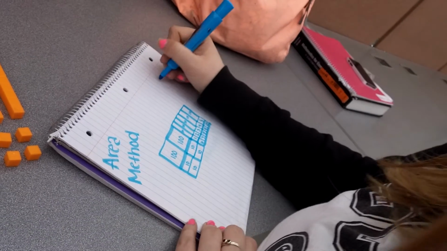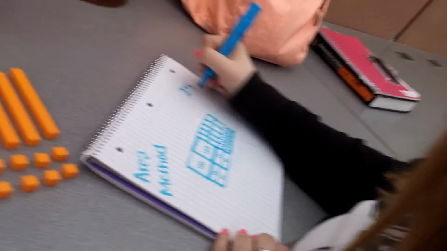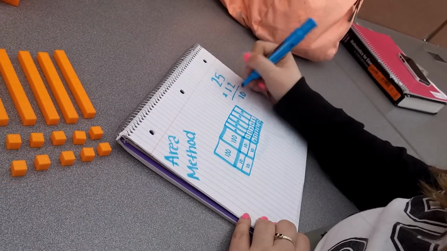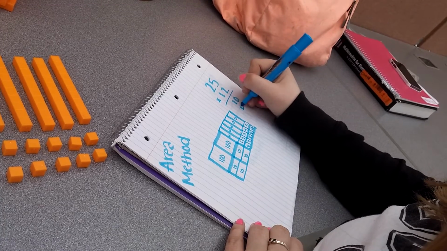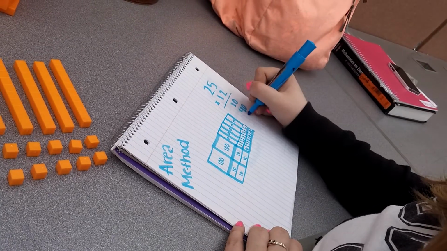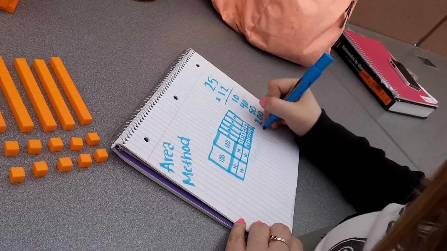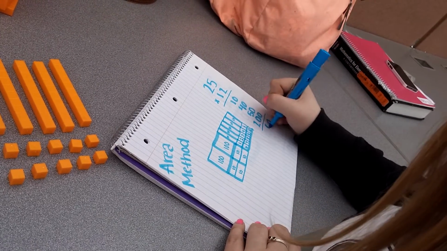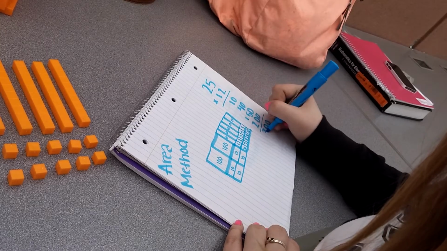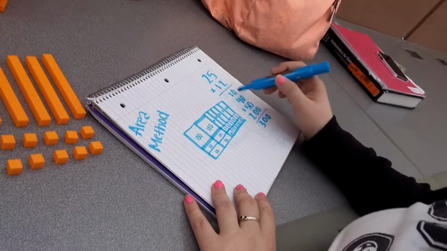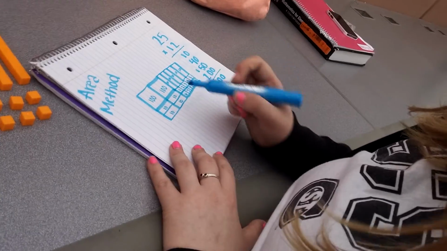And when we write out our partial sums again, times 12, so 5 and 10, 40, and then 50, and then 200, 300. And so what we're going to look for is where all of these numbers are within our area model.